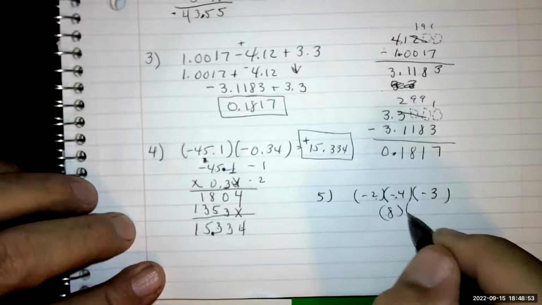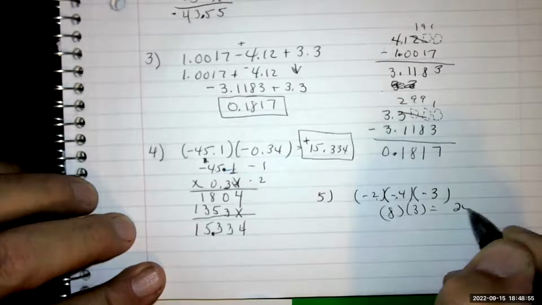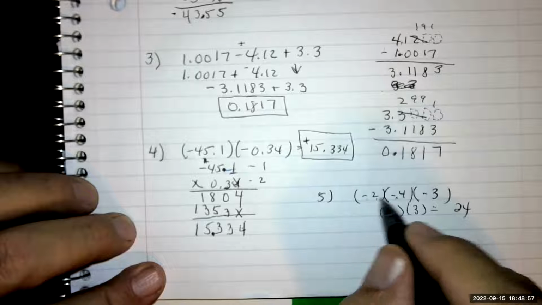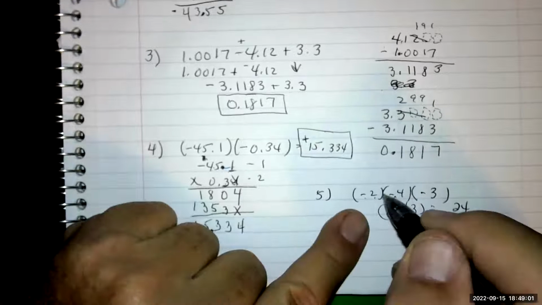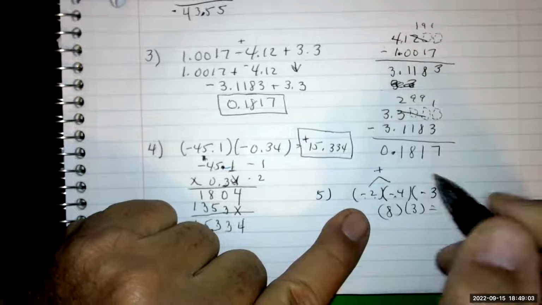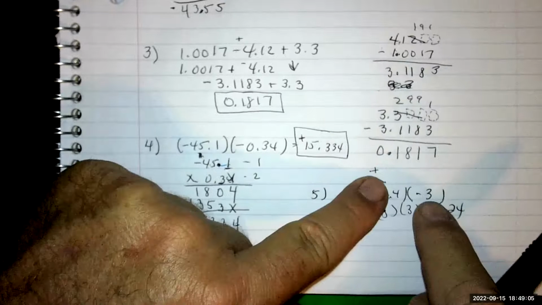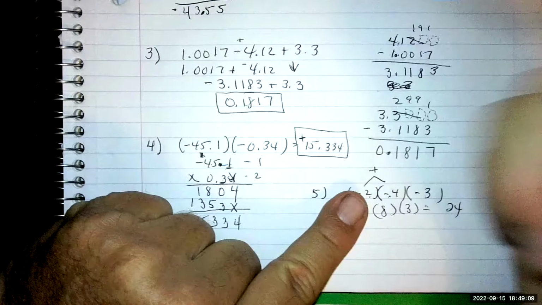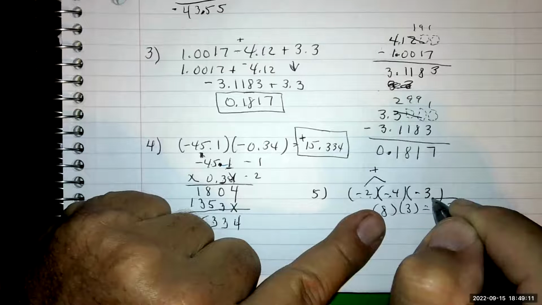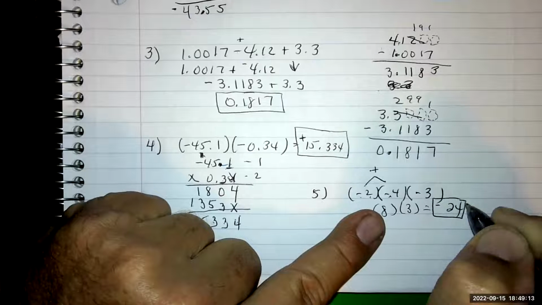And then 8 times 3 is 24. Count how many negatives you have. 1, 2, 3. That's an odd number. Remember, every 2 negatives make a positive. And now look, I have a positive and a negative. So I have 1 negative left over. So 1 negative makes it a negative. Whenever you have an odd number of negatives, your answer is going to be negative.